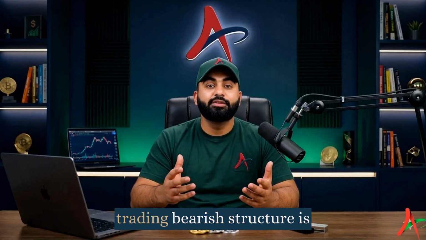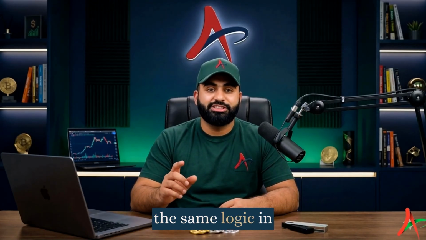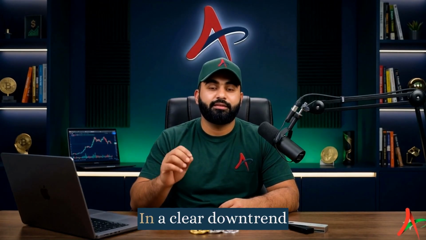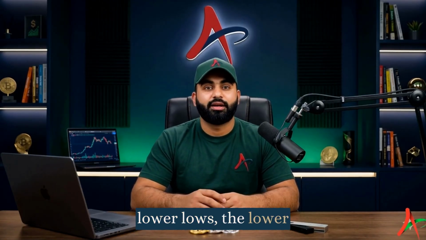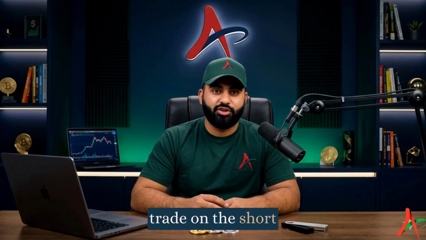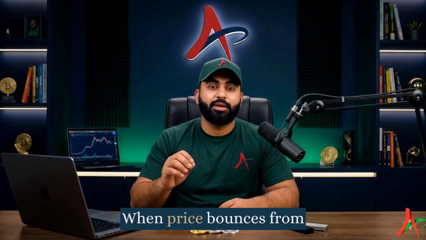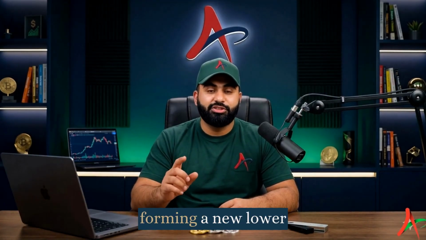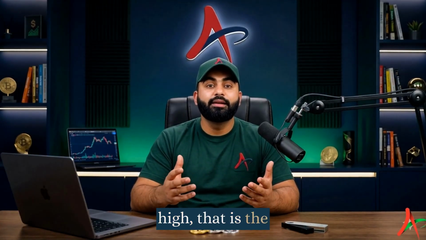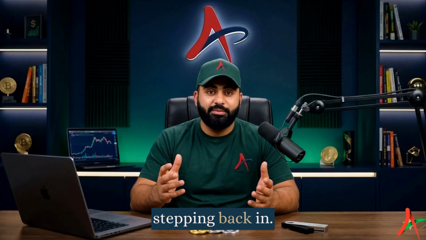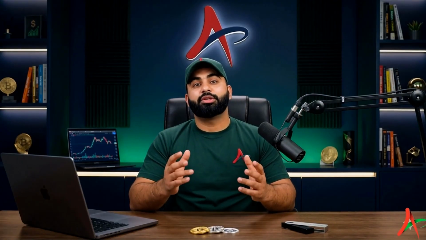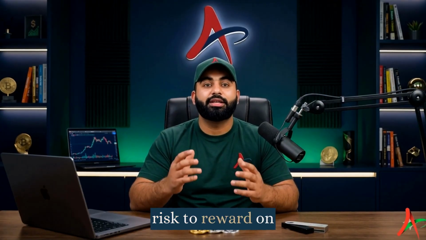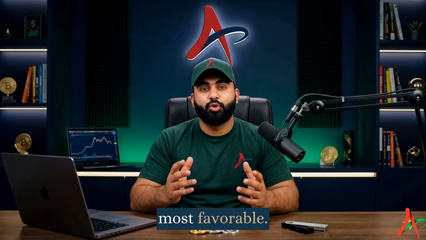The key insight for trading bearish structure is the same logic in reverse. In a clear downtrend with lower highs and lower lows, the lower high is where you want to be selling or shorting if you trade on the short side. When price bounces from a low and starts forming a new lower high, that is the zone where sellers are stepping back in. That is where smart money is adding to short positions. That is where the risk to reward on a short trade is most favorable.